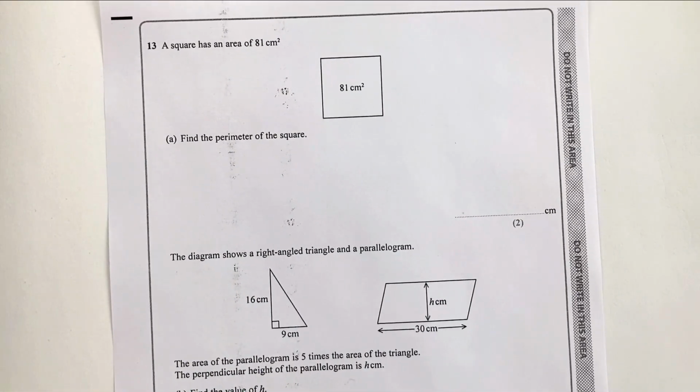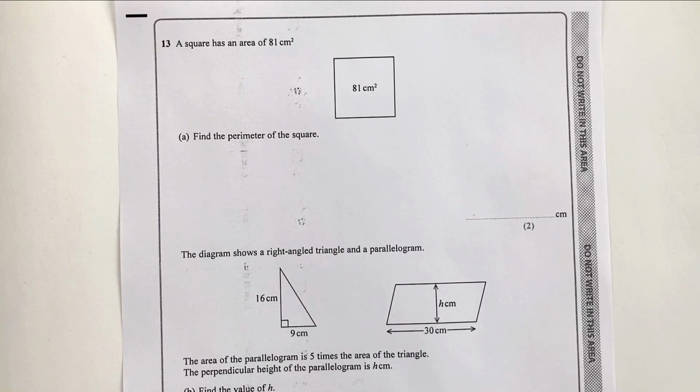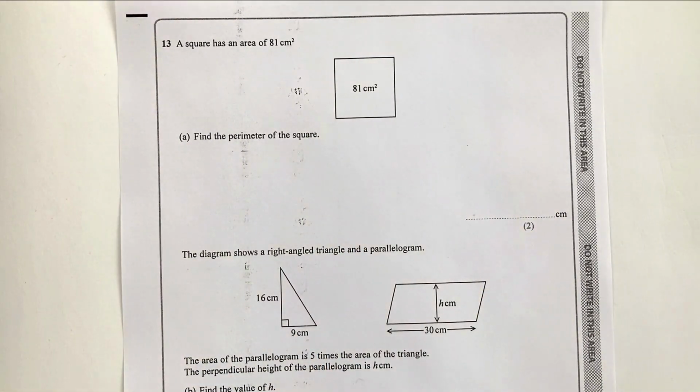Okay, so question number 13, a square has an area of 81 centimeters. So the thing about that is that area is where we multiply two sides together. Now, because it's a square, all of the sides must be the same.